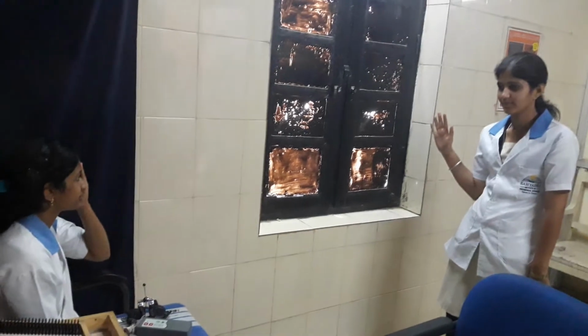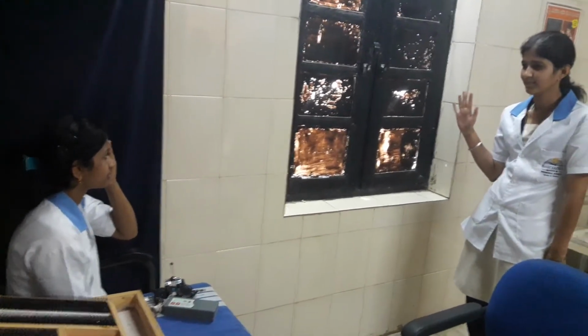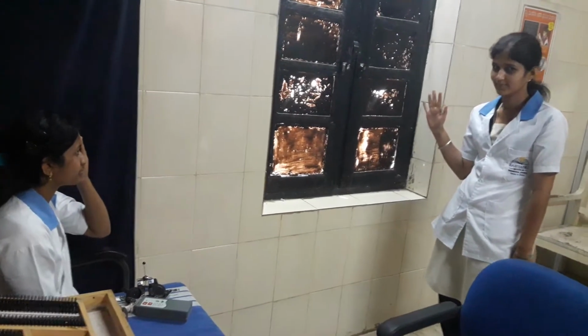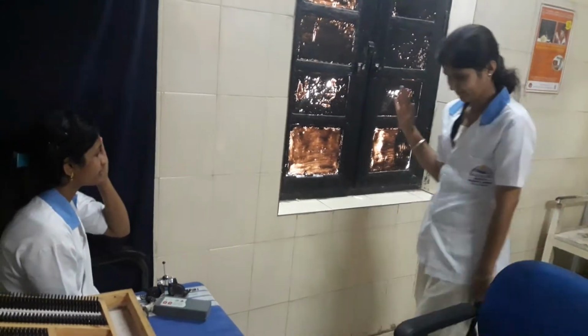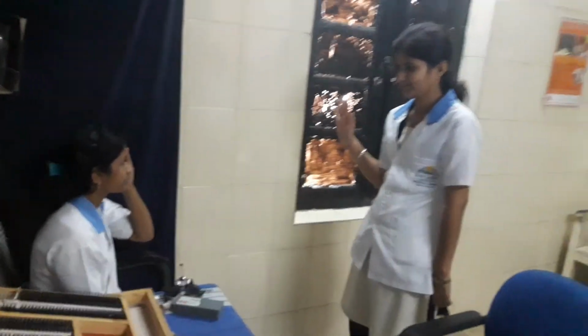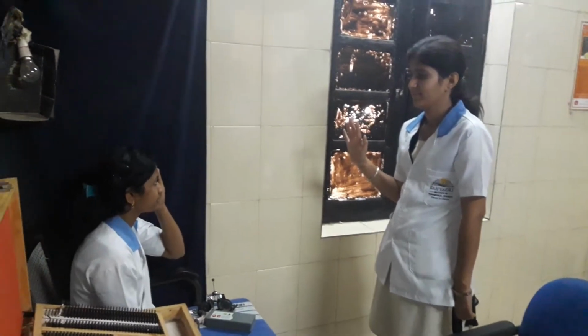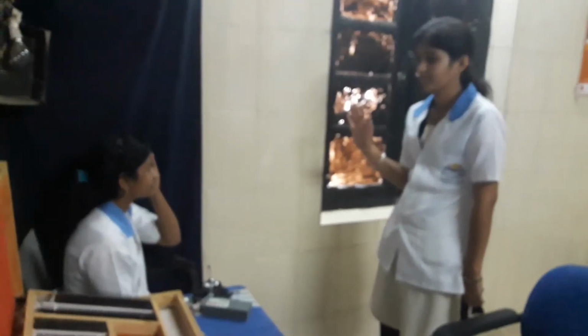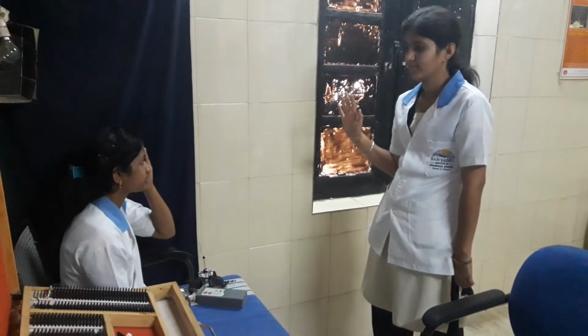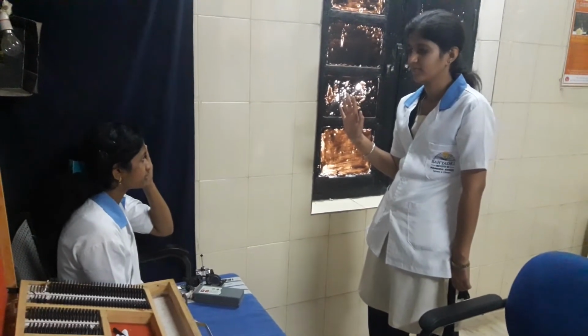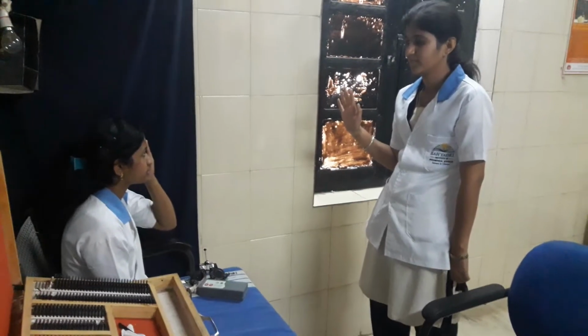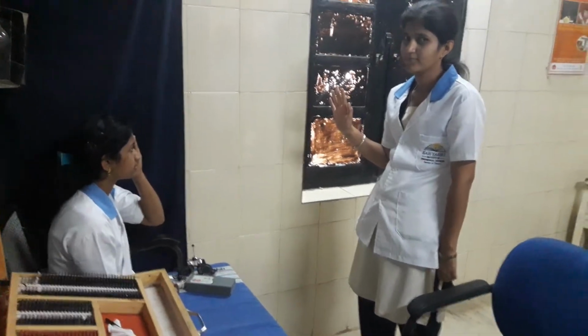If the patient does not recognize the fingers at the distance of 2 meters, the examiner is going to come to 1 meter distance and ask the patient to count the fingers. If the patient fails to count the fingers at the distance of 1 meter, now the recording of vision comes to the hand movement method.